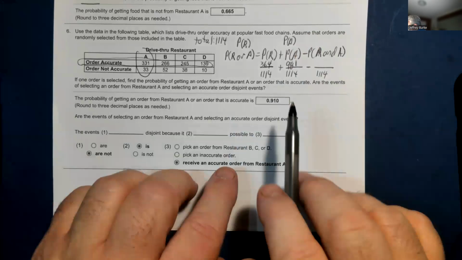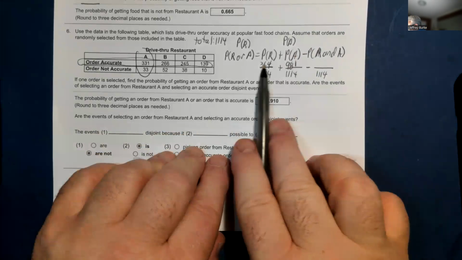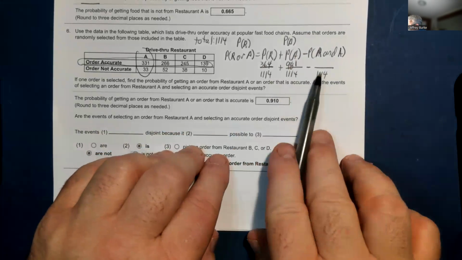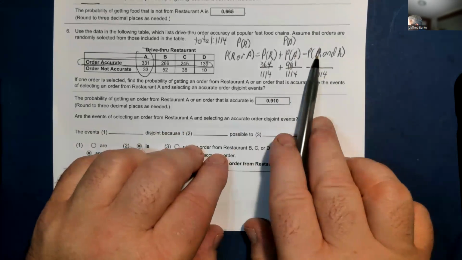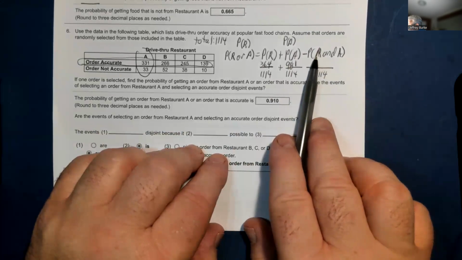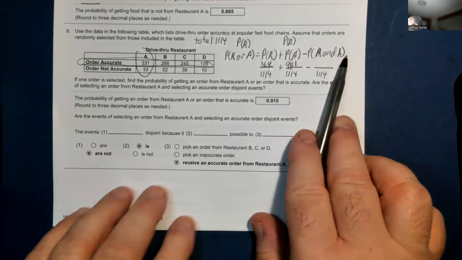Now, if you add these together, you say, well, this adds up to greater than 1. It's the part we're going to subtract. Now, what are we going to subtract? The number of people who both get an order at restaurant A and the order is accurate.